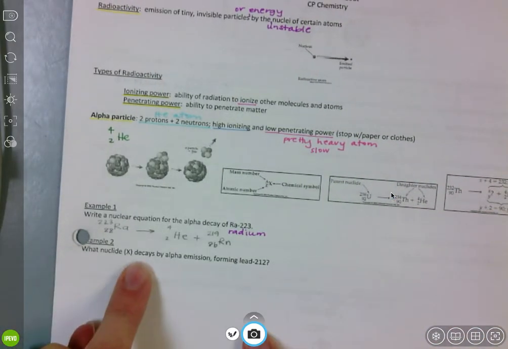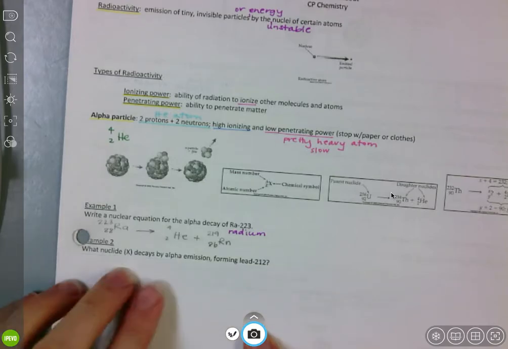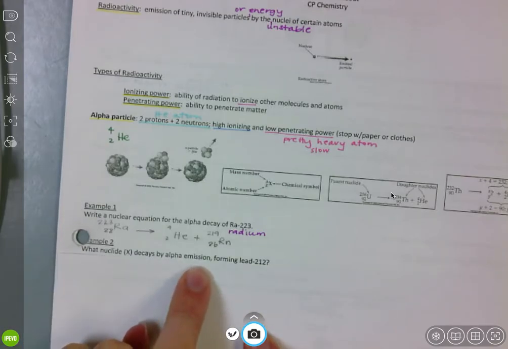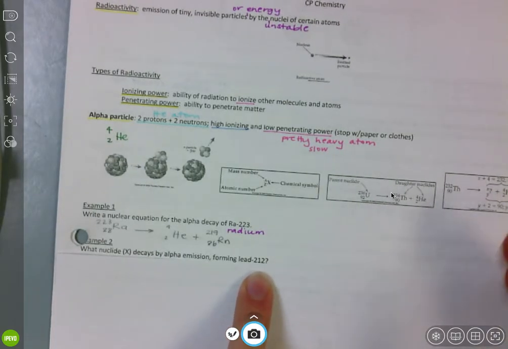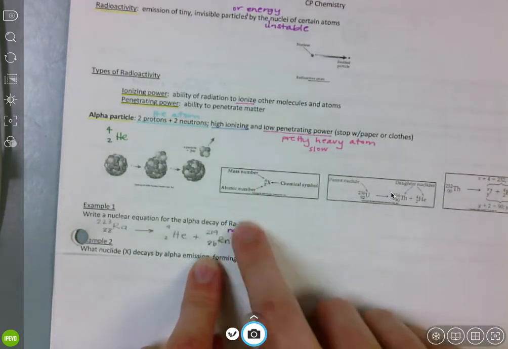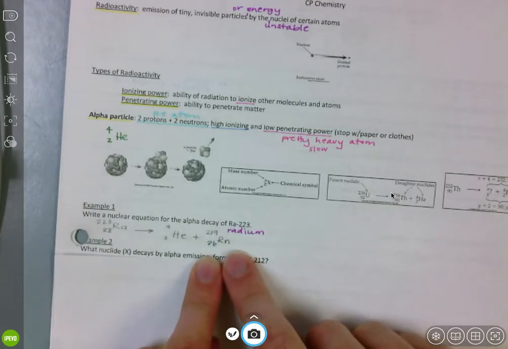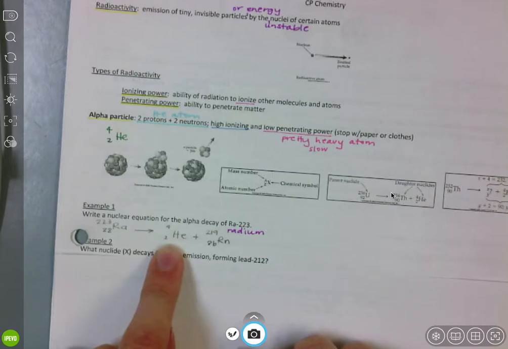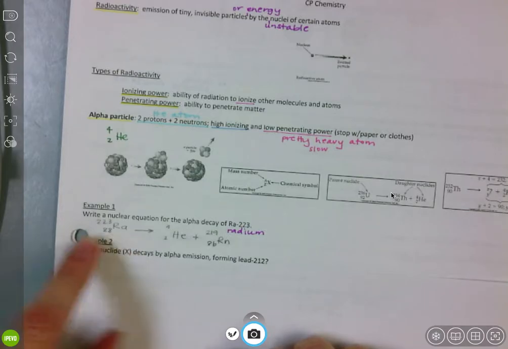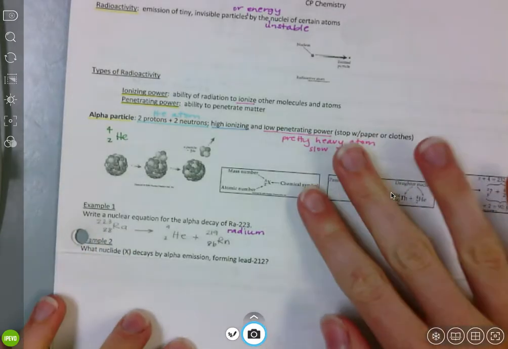All right, example number 2, we're going the opposite here. What nuclide X, some element, decays by alpha emission, forming lead-212? So basically lead-212 is our product, like radon that we formed here. So we are technically putting lead-212 here as our product, plus an alpha particle, a helium atom, and that's going to give us what we started with, and that's what example 2 is asking for.